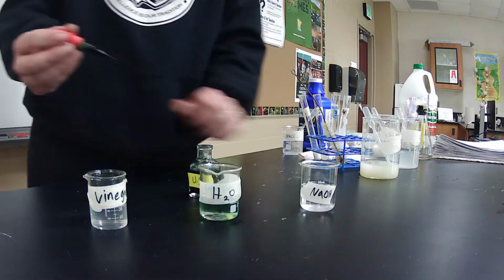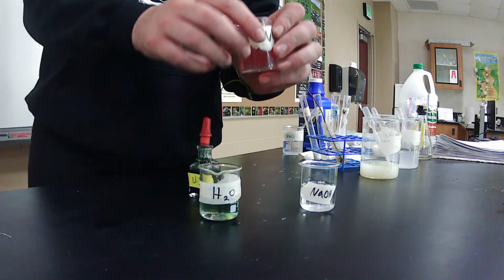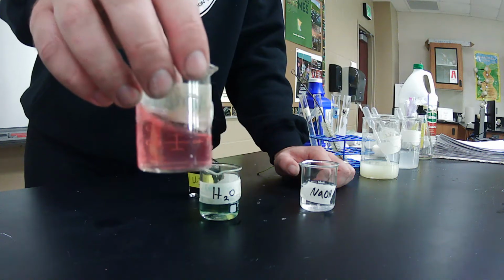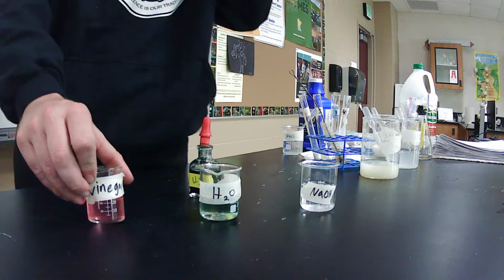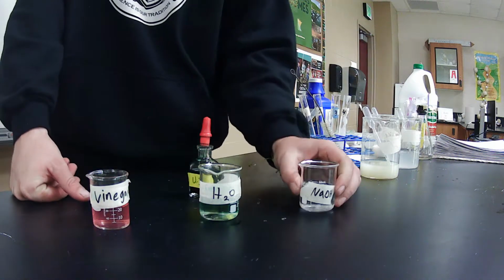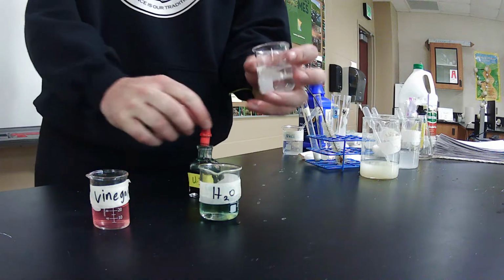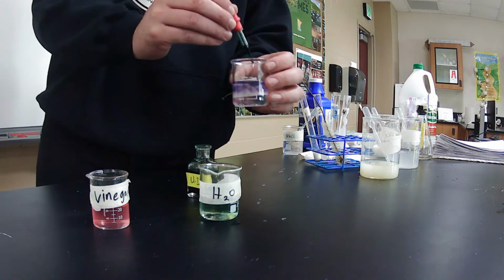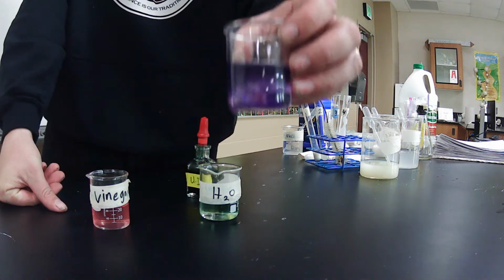Next, what we're going to do is vinegar. Drop a couple drops in there. Instantly, it starts switching to pink or red. This proves that vinegar is acidic, which we already knew. And the next one we have is NaOH, which is sodium hydroxide. Once again, I'm going to take a couple of these pipettes, drop a couple of things in there, a couple more, and now it turns purple.